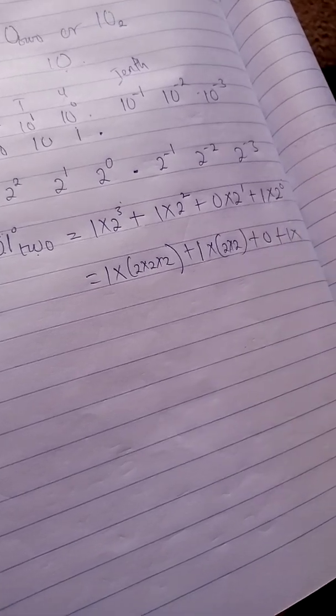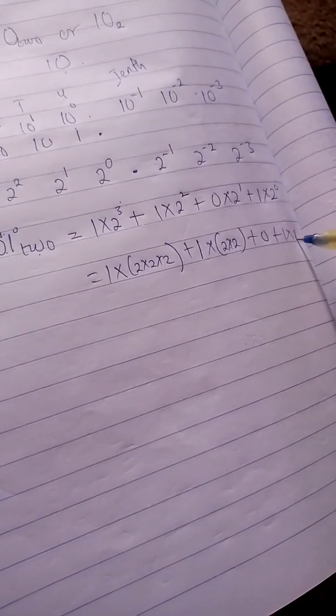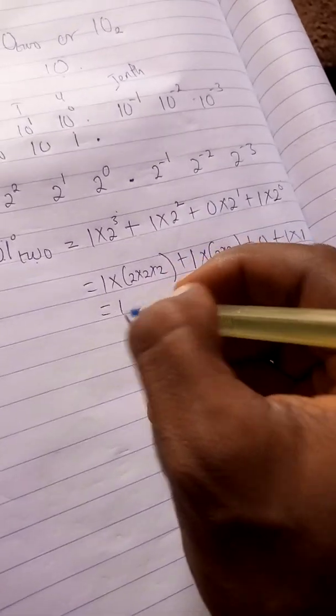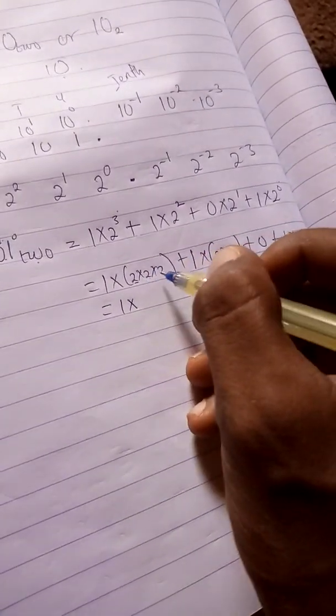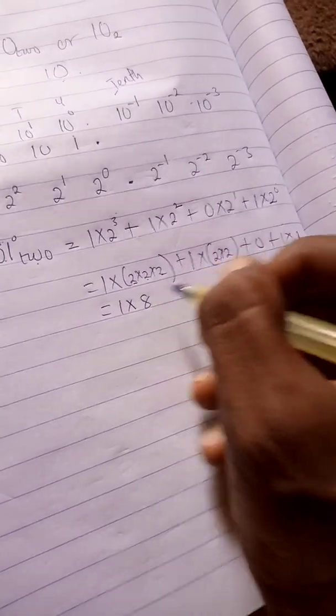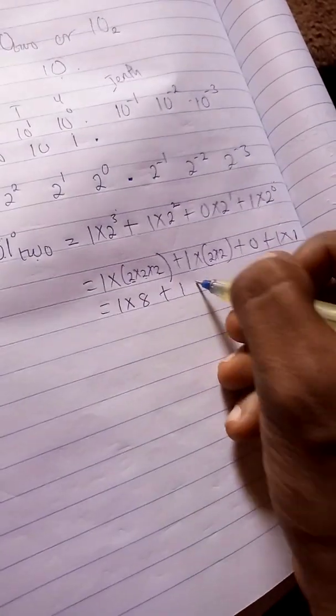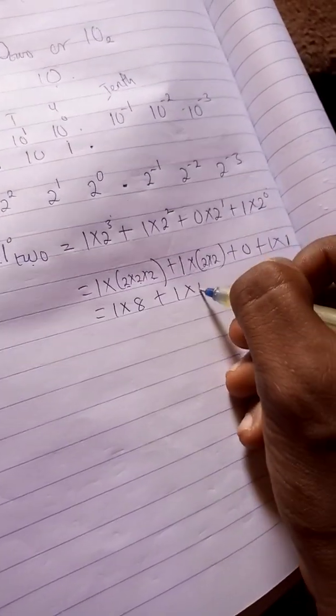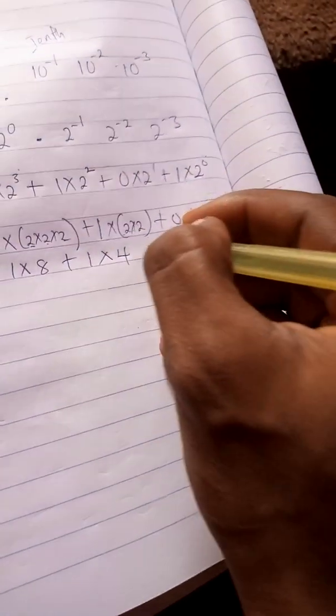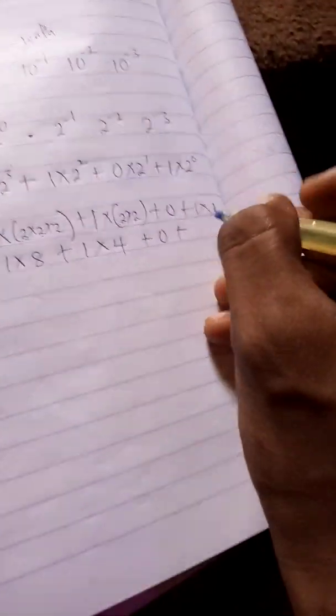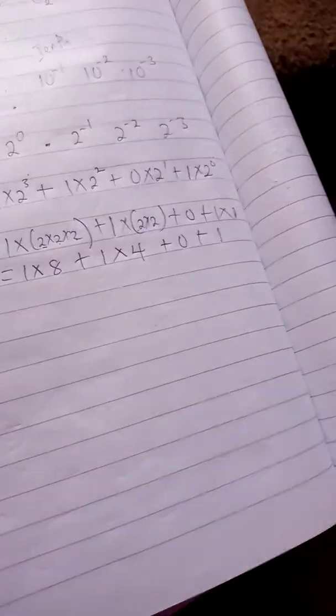Anything raised to power 0 is 1, so we write 1. So we have 1 times 8, plus 1 times 4, plus 0, plus 1 times 1.